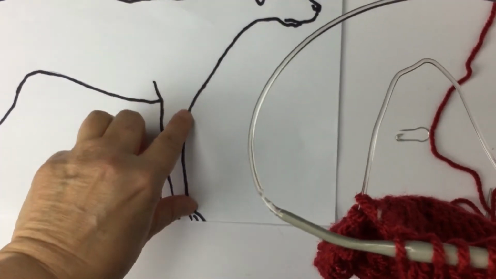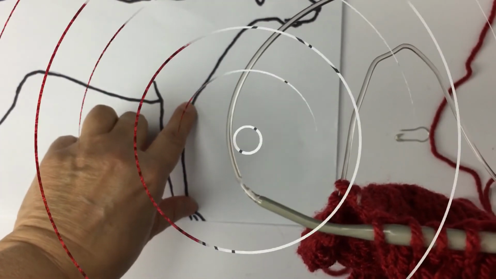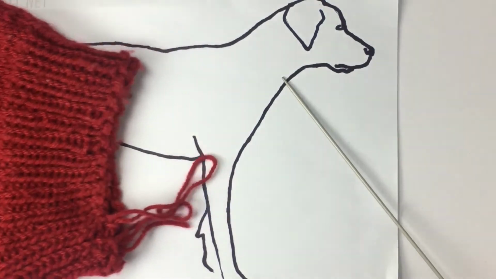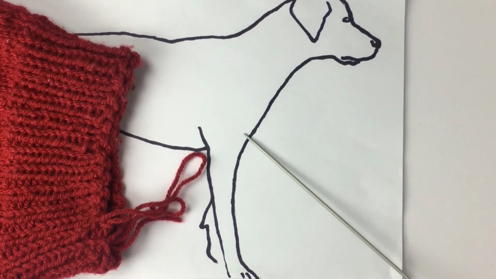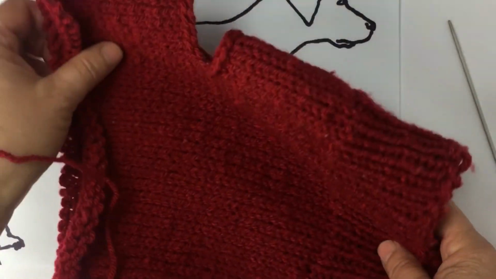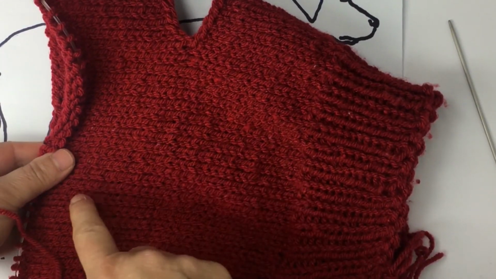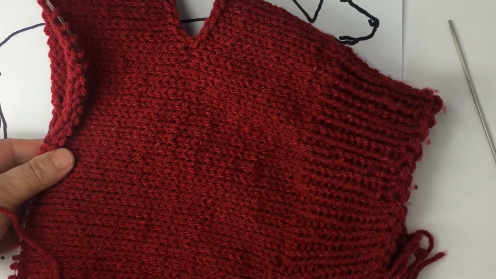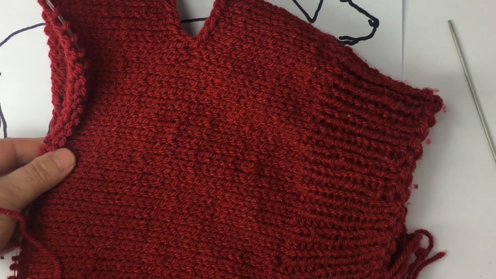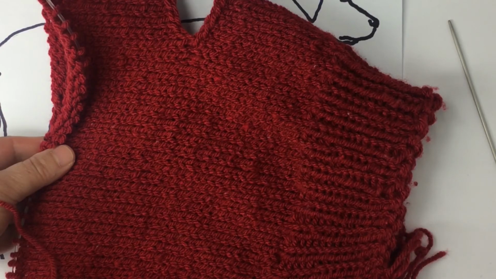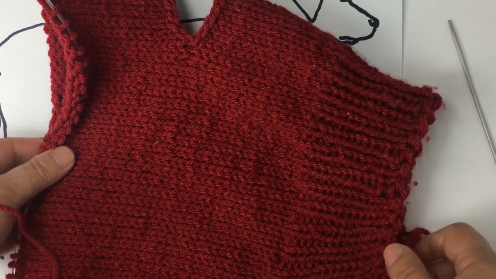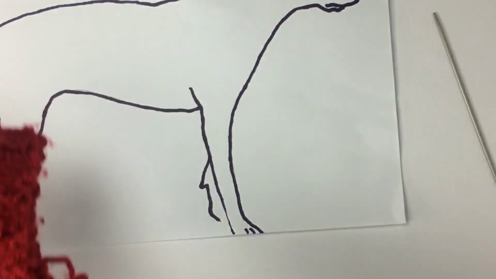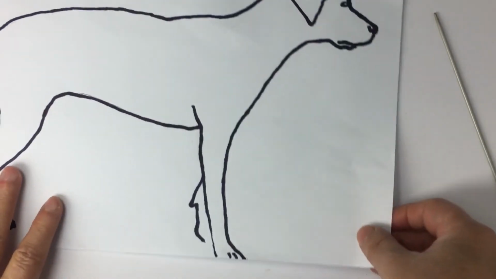Now I'm going to continue working on the dog sweater because I have some more increases to add. I'm going to work the remaining part until I reach the front leg of the dog. So I have finished the part of the sweater which is between the neck and the front leg of my dog. This is it. So I have 20 centimeters in height and 60 centimeters in width. Please always check the size with your dog.